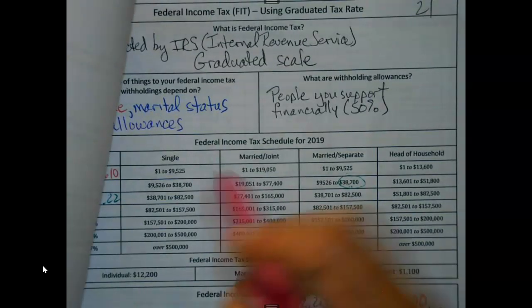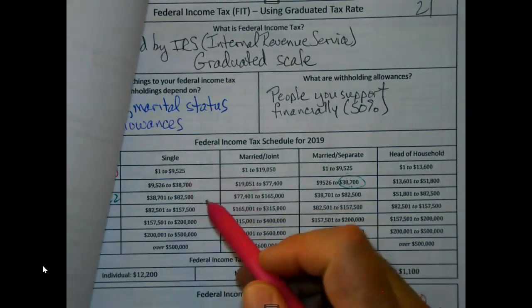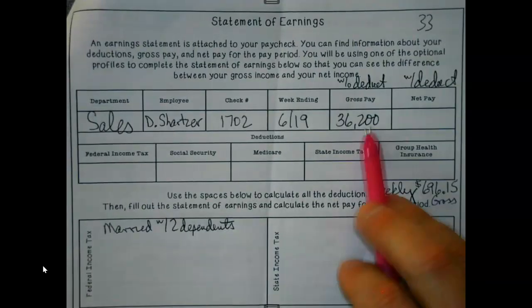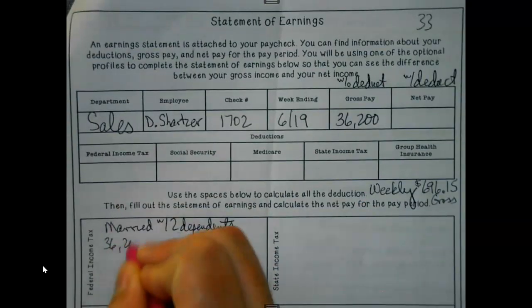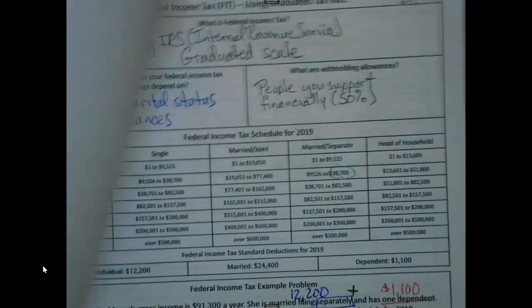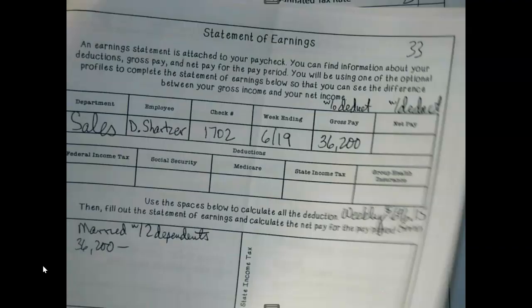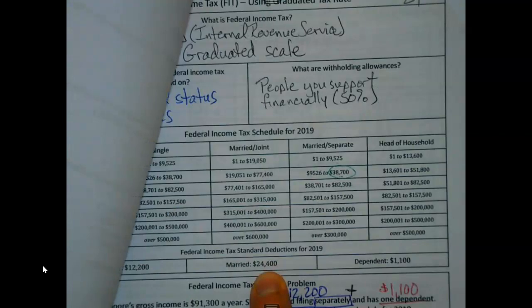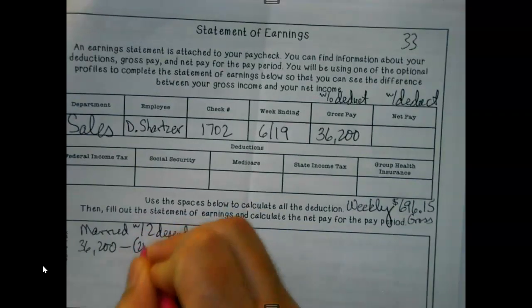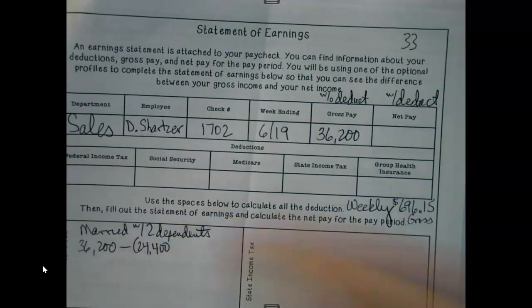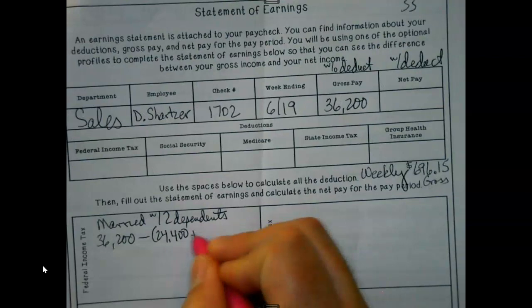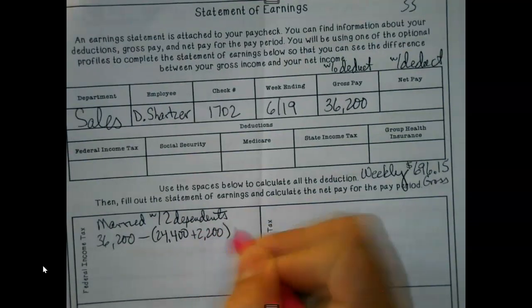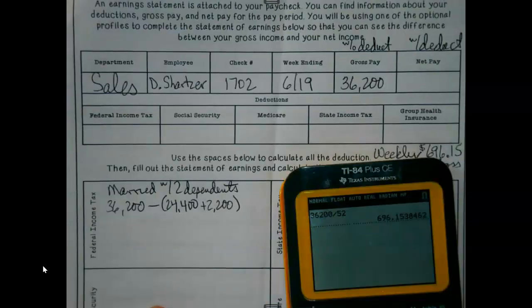And so we're going to have to take this into some pieces, because his gross pay was $36,200, but we've got to subtract married, $24,400, and 2 dependents that are $1,100 each, which would be $2,200. Now watch the shock and awe happen here.